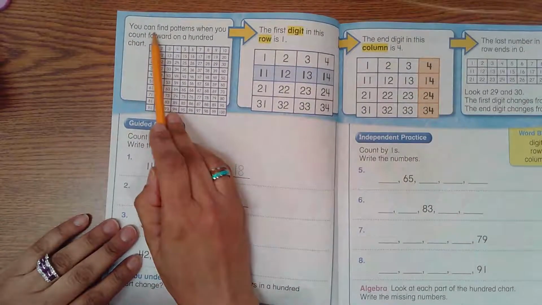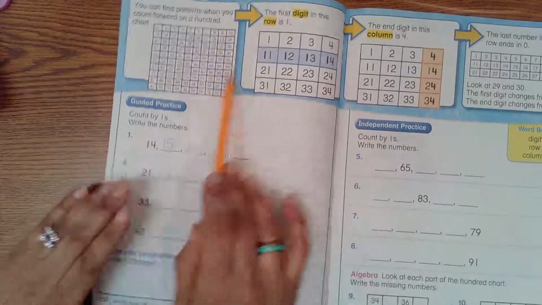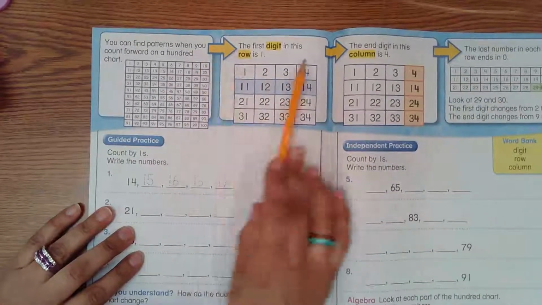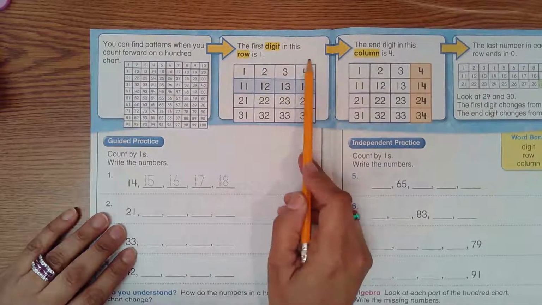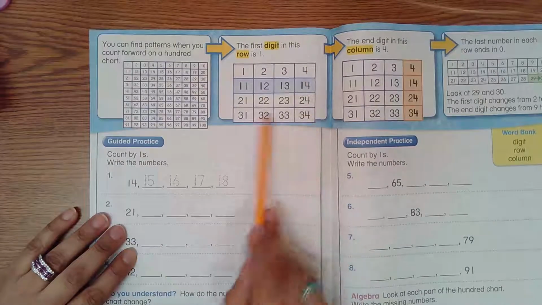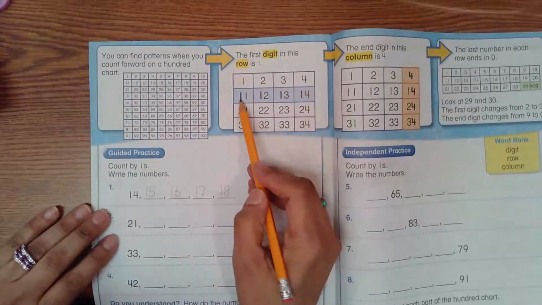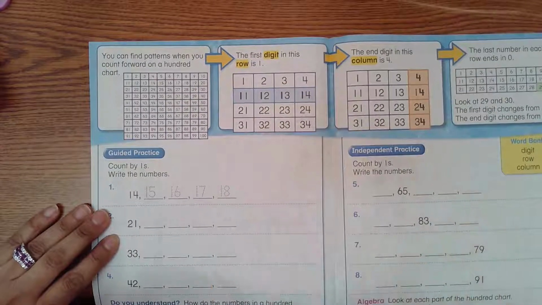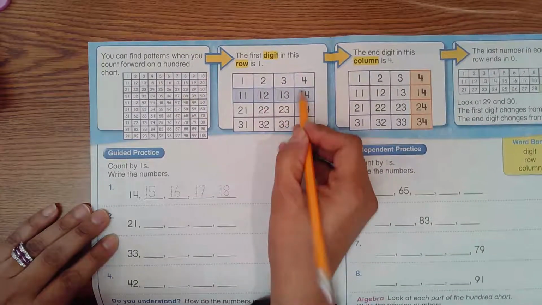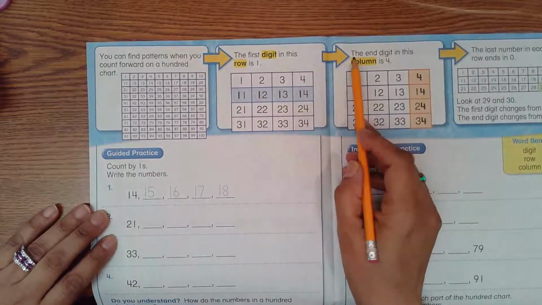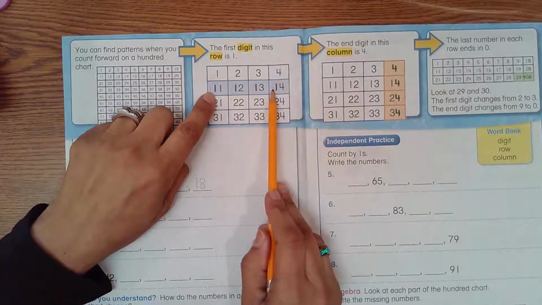Okay, you can find patterns when you count forward on a 100 chart. When I'm counting forward, as you see, the arrows go to the right. The first digit in this row is 1. This is the 10 chart, or the 100 chart, part of it. So the first row, this is the row we're talking about. The first digit for this row is 1.